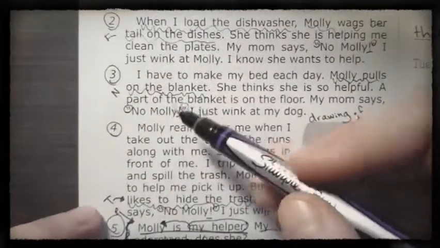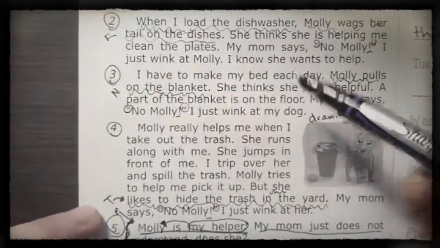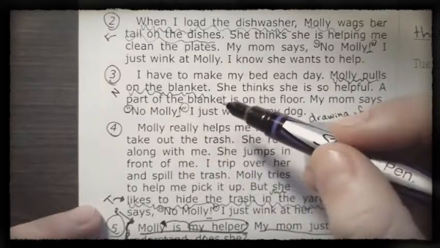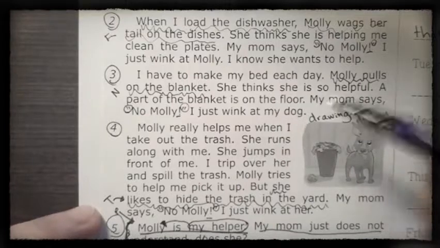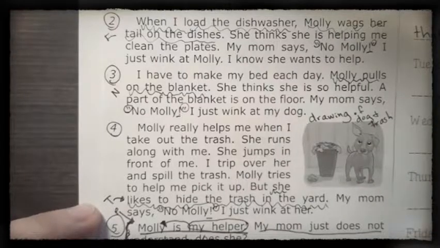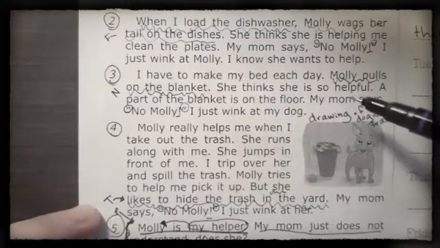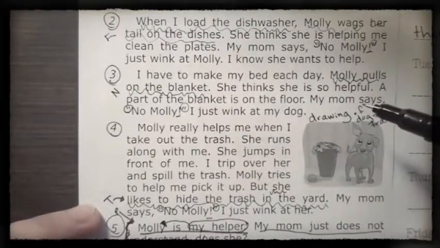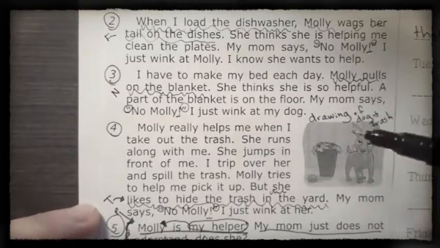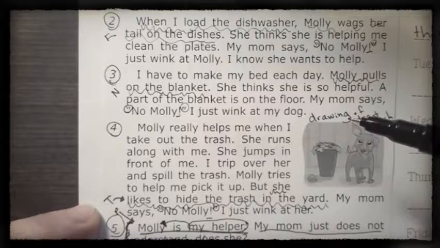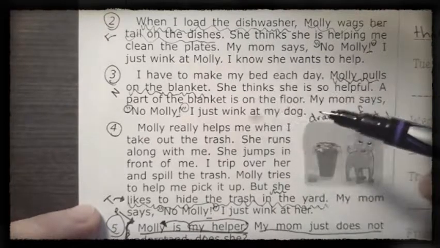Let's look at paragraph 3. I have to make my bed each day. Molly pulls on the blanket. She thinks she is so helpful. Sorry, I read that as if I'm a mom. Let me read it as a kid. She thinks she is so helpful. A part of the blanket is on the floor. Mom says, "No, Molly." I just wink at my dog. Do not bring your troublesome dogs over to my house. Just don't. Molly is trouble. She needs to be trained.